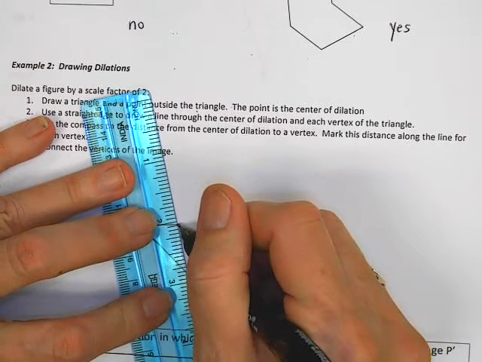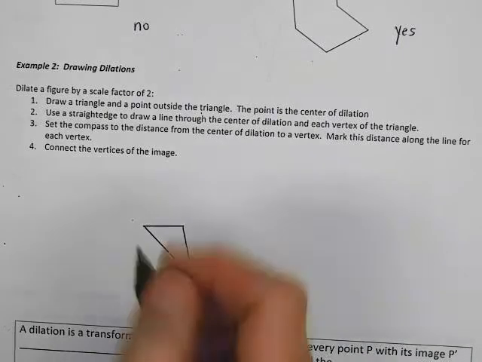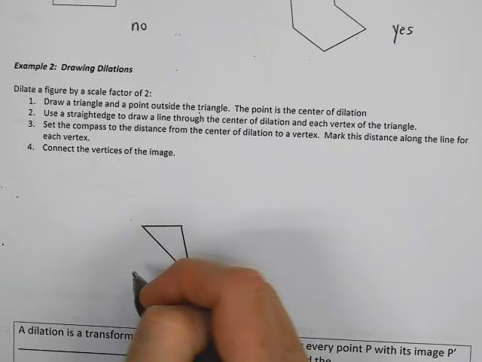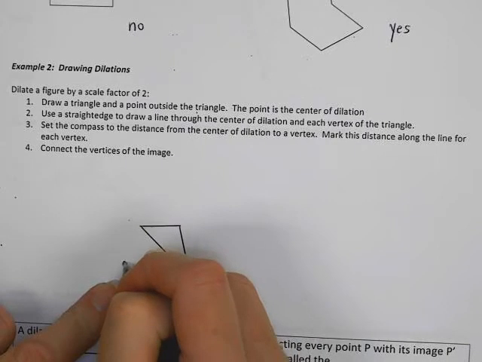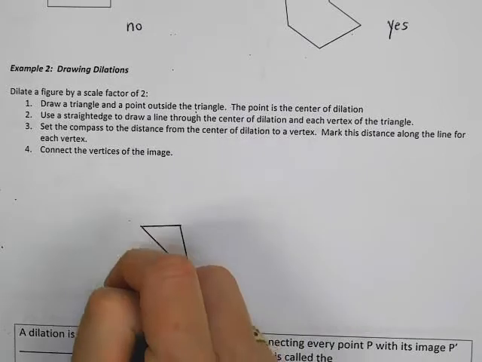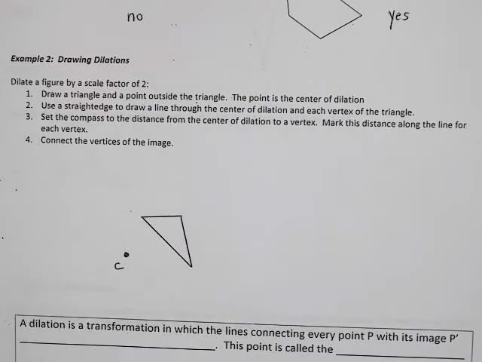If you draw it too big, you're going to run out of room on your paper. So it says draw a triangle and a point outside the triangle. Pick your point fairly close to the triangle. I'm going to put mine over here. That point, I'm going to call it C. That's going to be the center of dilation.